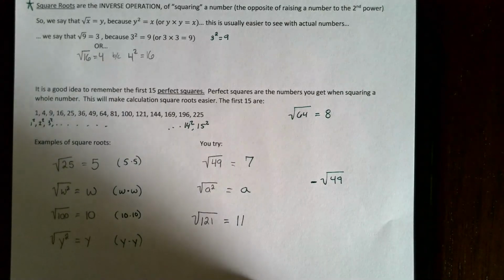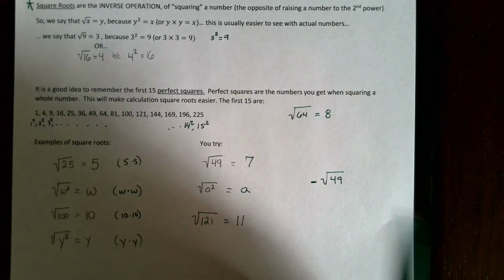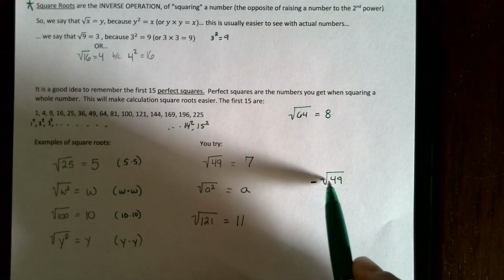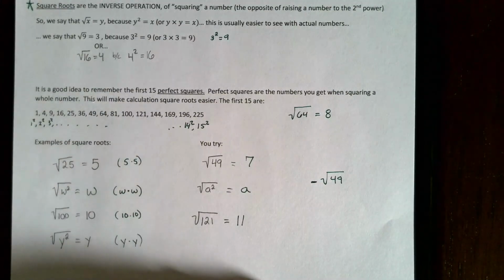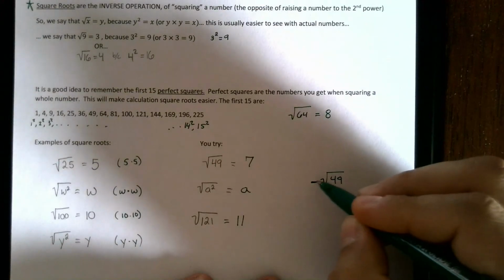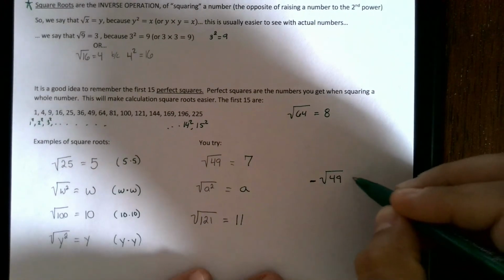When you get to 11th grade math, they'll start to talk about a whole other type of numbers they invented to be able to calculate numbers when there's a negative square root. Alright? But for now, we'll just say if they want the negative of the square root of 49, it means they want the negative root.